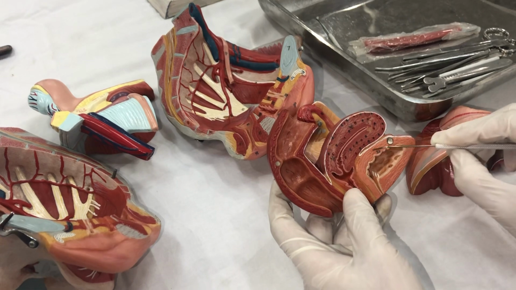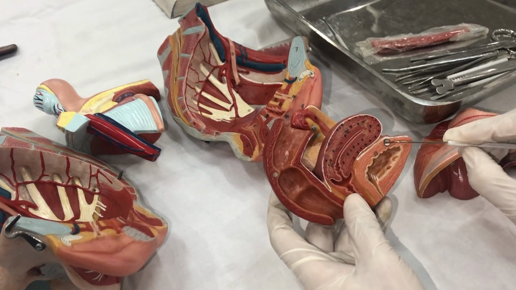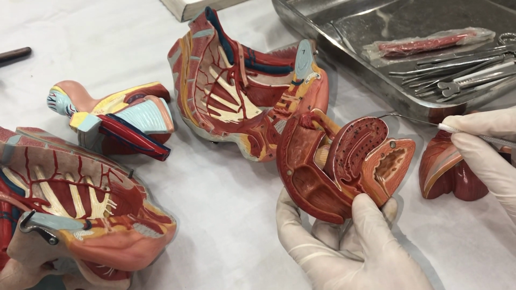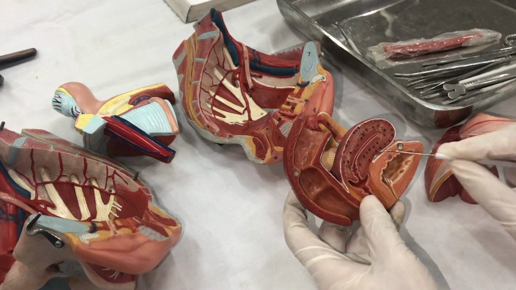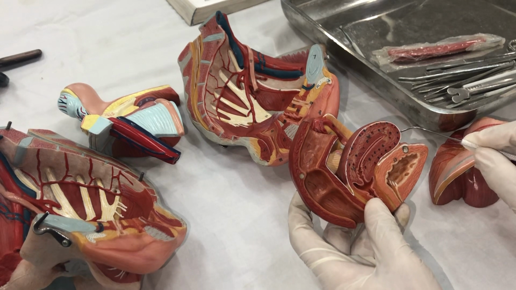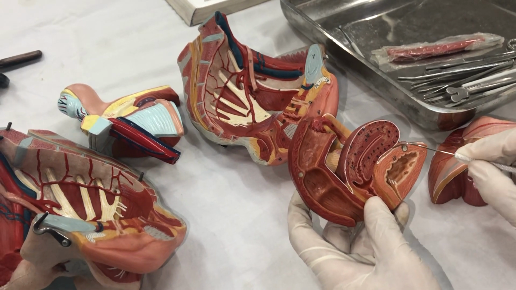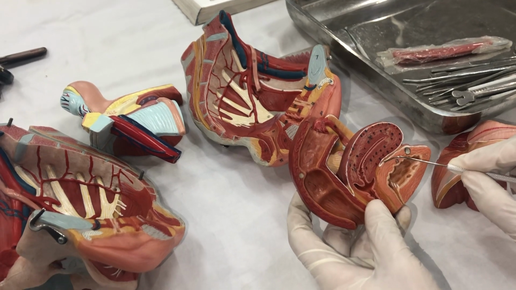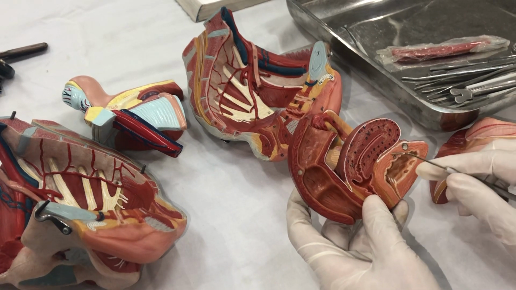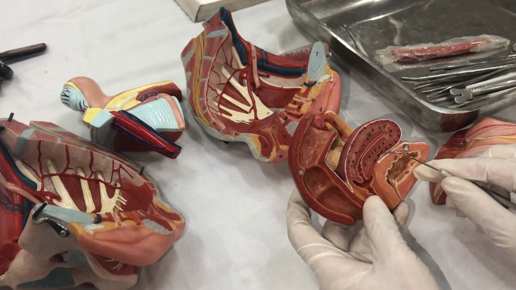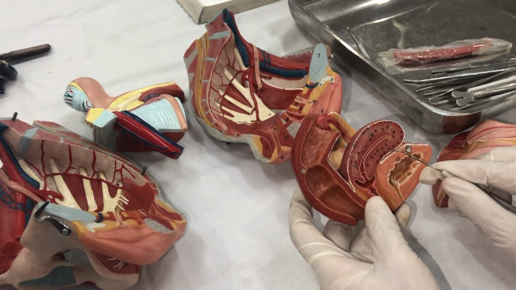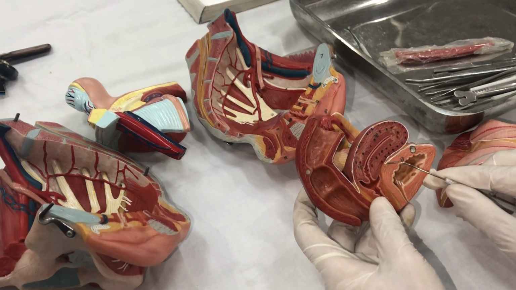Then the uterus is lying upon the bladder. This is the urinary bladder, and here you can see this white line or peritoneum, and this is the fundus of the uterus. Here we have got the body of the uterus, and from fundus to body, this white line or peritoneum is reflected onto the superior wall of the urinary bladder. As a result, another pouch is found between the uterus and urinary bladder. Here it is called the uterovesical pouch.